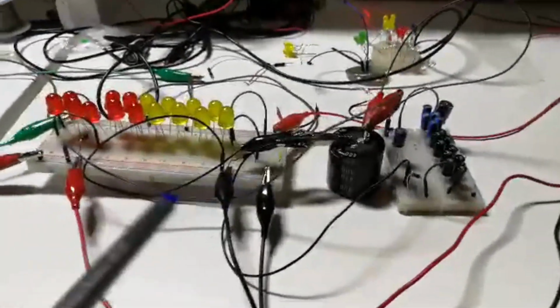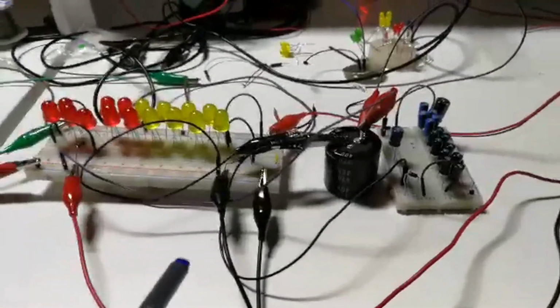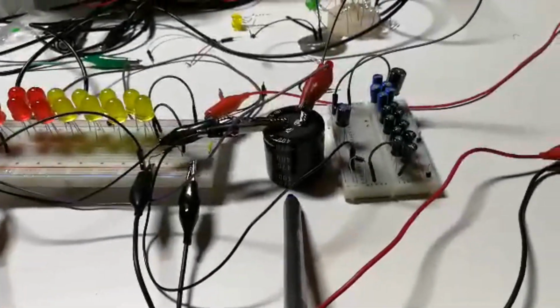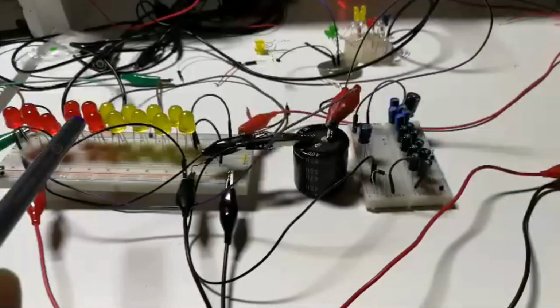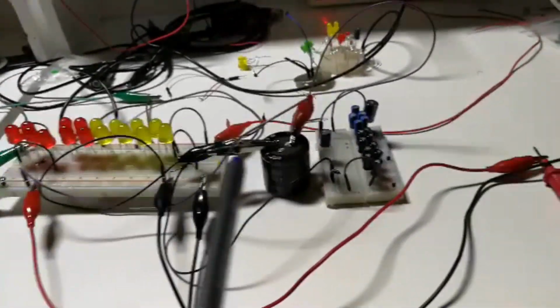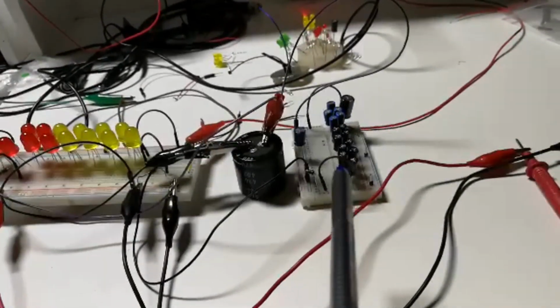So even if you started this off a 12 volt battery, it produces 400. So these are also amplifiers. They're very, very powerful in this configuration. Okay.